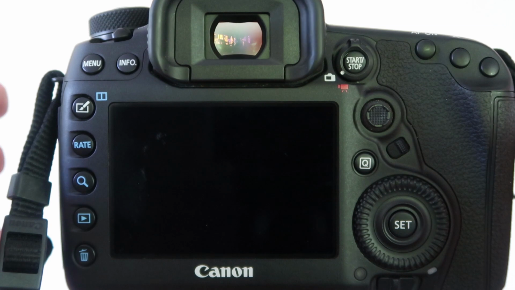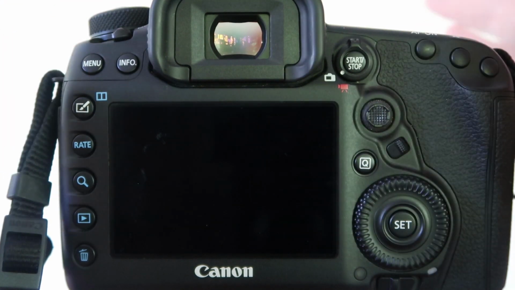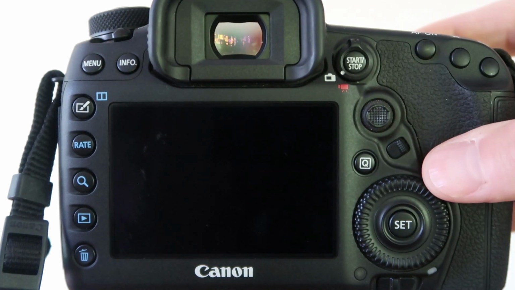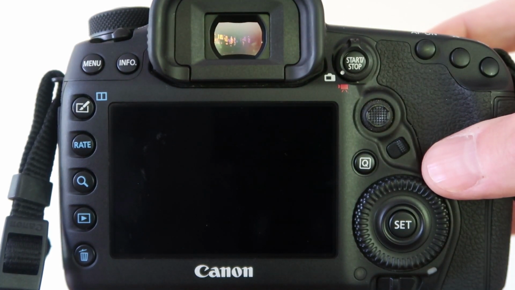So I'm ready to shoot my HDR photo. I'm gonna compose and get everything set the way I want, and then I'm just gonna press the shutter button up here, and you'll hear the camera take 3 photos. So have a listen. So you heard it take 3 photos.